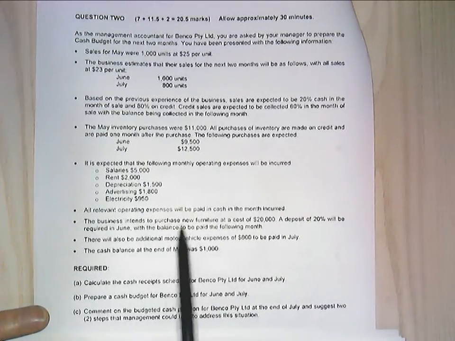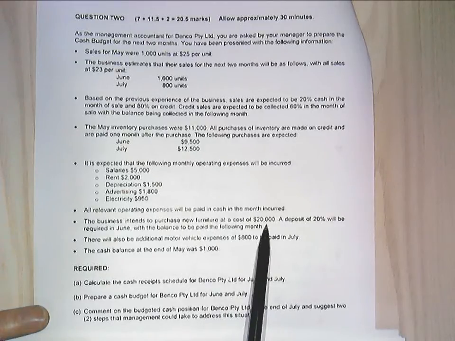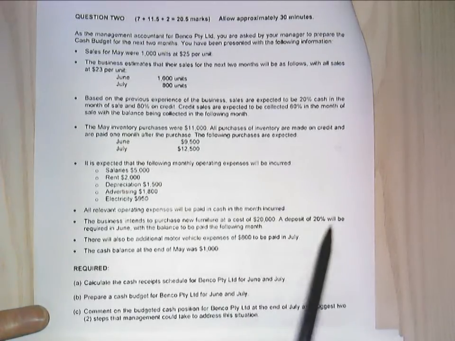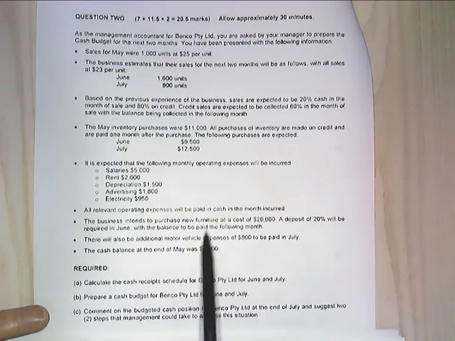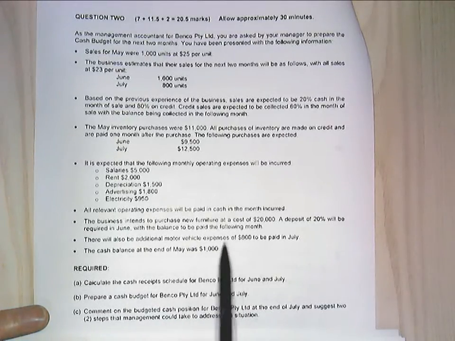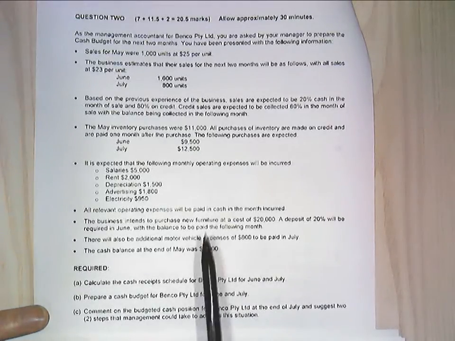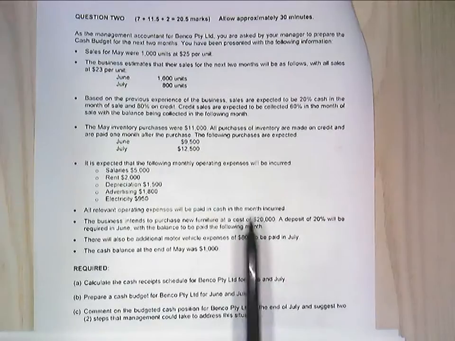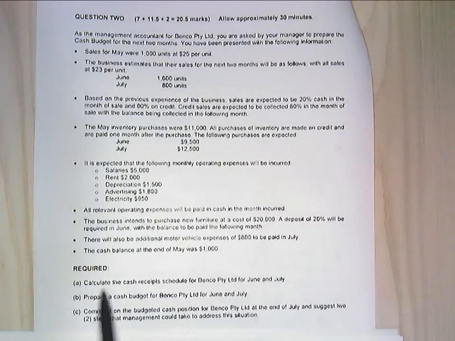The business intends to purchase new furniture at a cost of $20,000. A deposit of 20% will be required in June, with the balance paid in the following month. There will also be additional motor vehicle expenses of $800 to be paid in July. The cash balance at the end of May was $1,000. And the first thing it asks us to do is calculate the cash receipts scheduled for Benco Proprietary Limited for June and July.